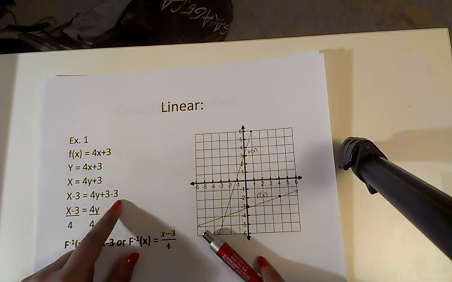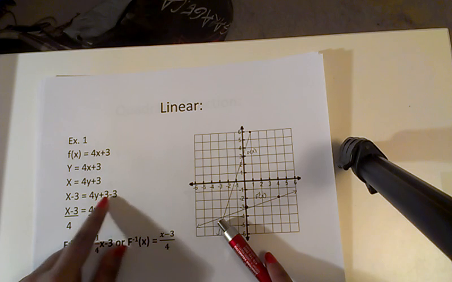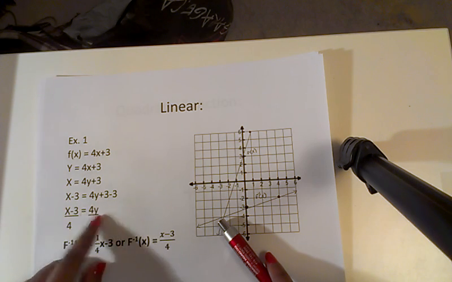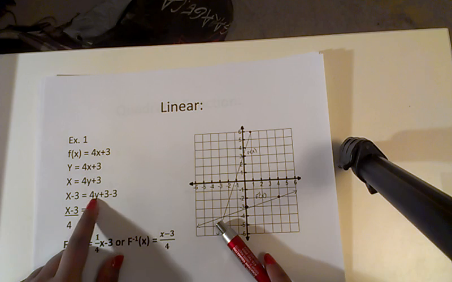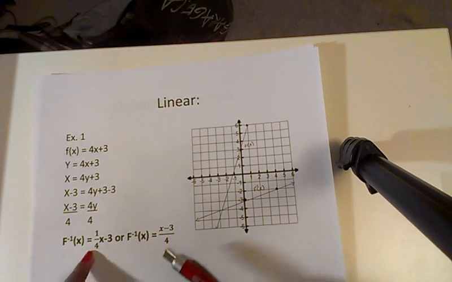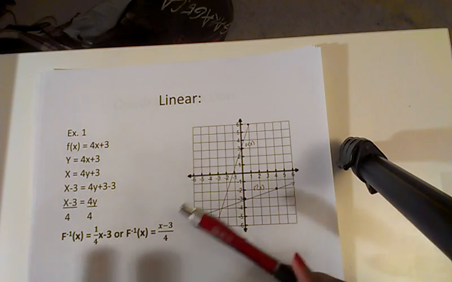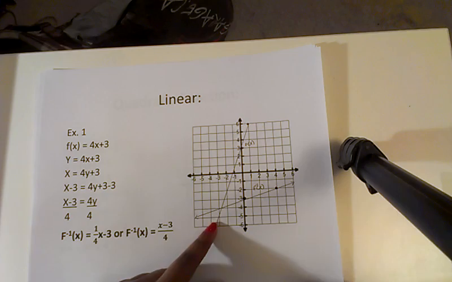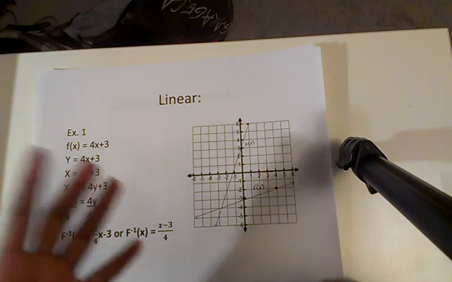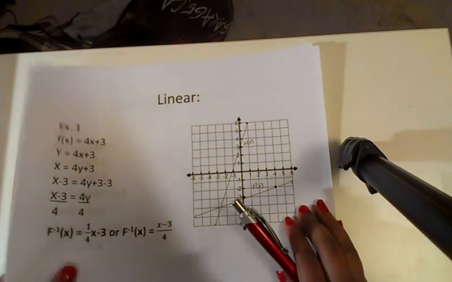Then you would use this elimination process to get y by itself. Since there's +3 here, you would subtract 3 from both sides. And since you're multiplying by 4, you're going to divide both sides by 4. And you're going to get your final equation to be like this. So I have two ways, both are right. I also drew a quick graph just to show you how it's flipped. Always label your graphs.